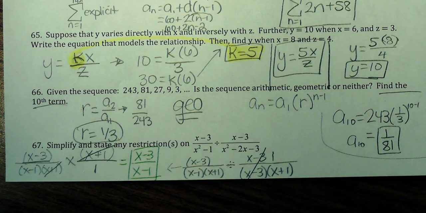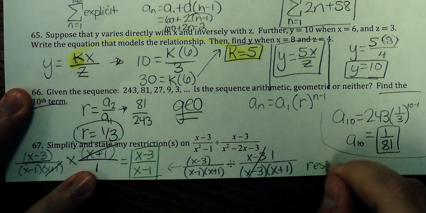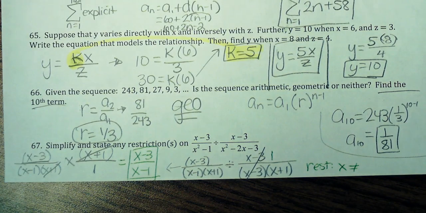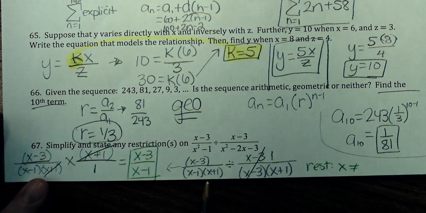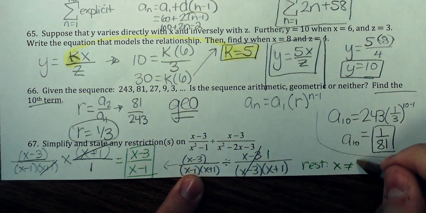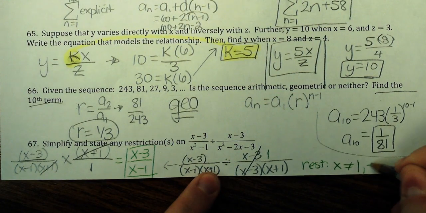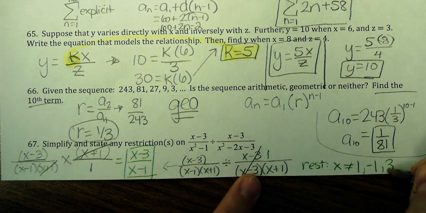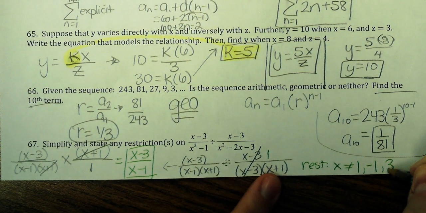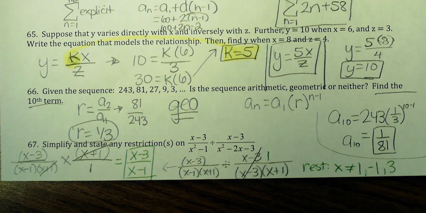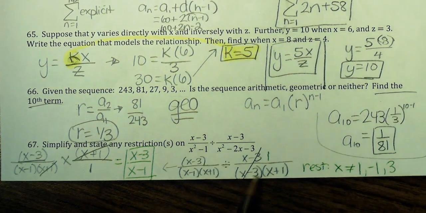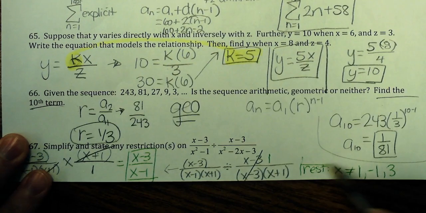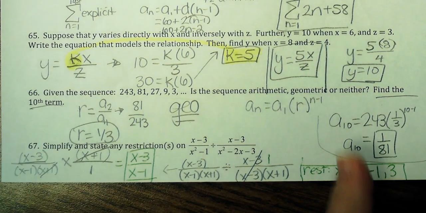Now, in terms of restrictions, any place that the denominator could have been 0, even if it canceled out, we got to restrict that. So here's what's going on here. I have right here, if x was 1, that would be a problem. If x was -1, that would be a problem. Even though this canceled out, if x was 3, that would have made that a 0 denominator, which we can't have. -1 here would be a problem. We've already written that. And then when we flipped the fraction over, we'd already taken care of that x minus 3 there. So these are your restrictions. 1, -1, and 3.